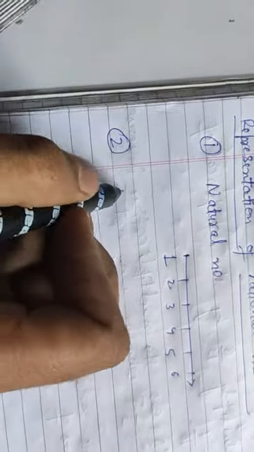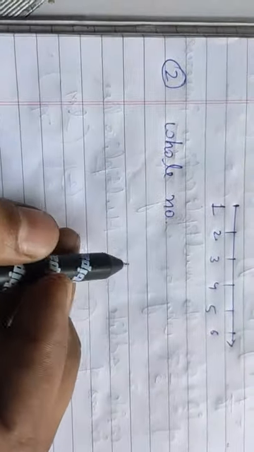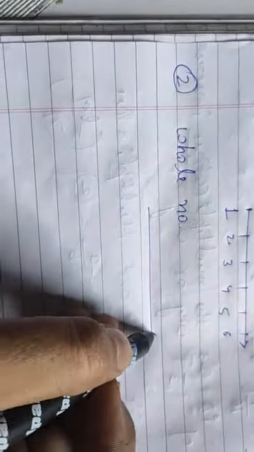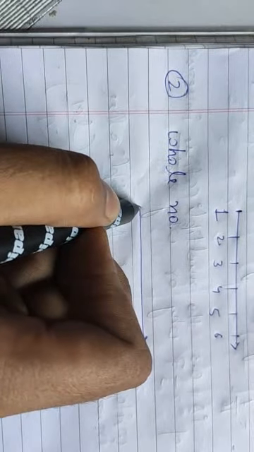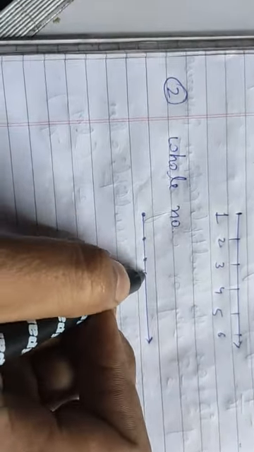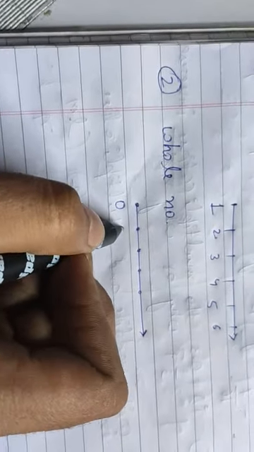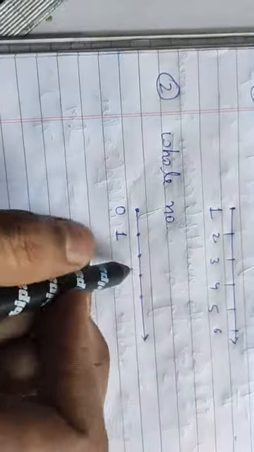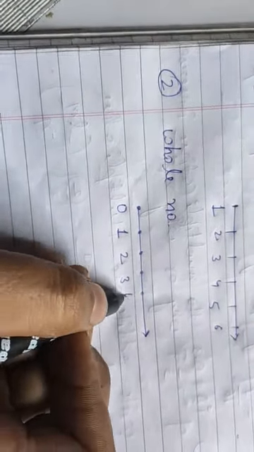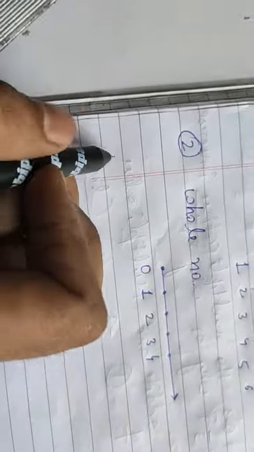Number 2, whole numbers. For representing whole numbers, we have to add or include one extra element in the set of natural numbers. That means you have to add 0 in the natural numbers 1, 2, 3, 4, 5, 6, 7, 8, and so on.